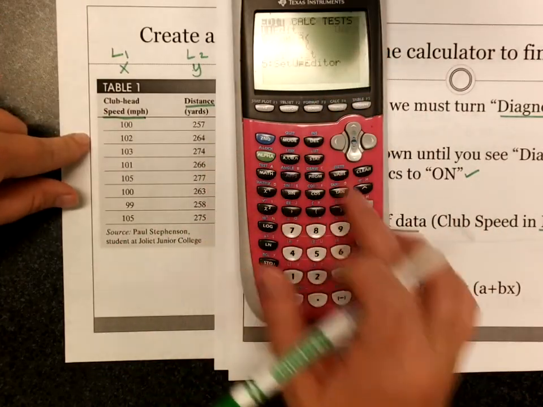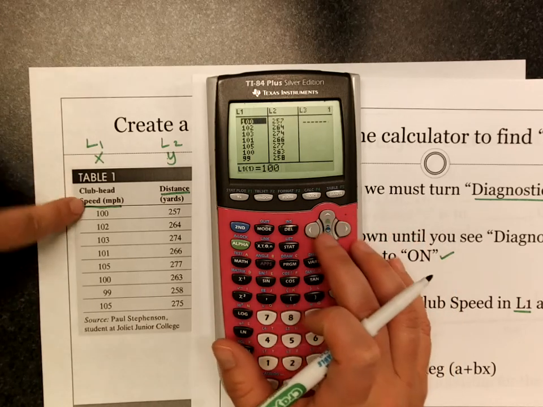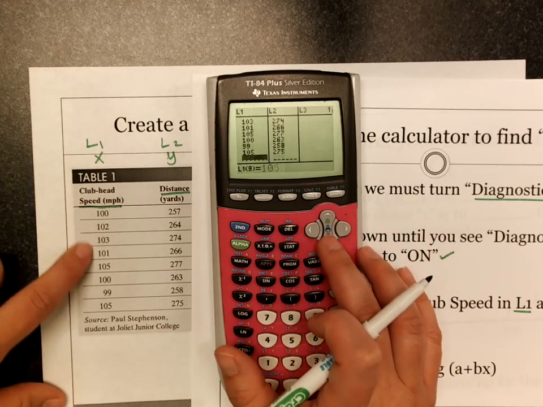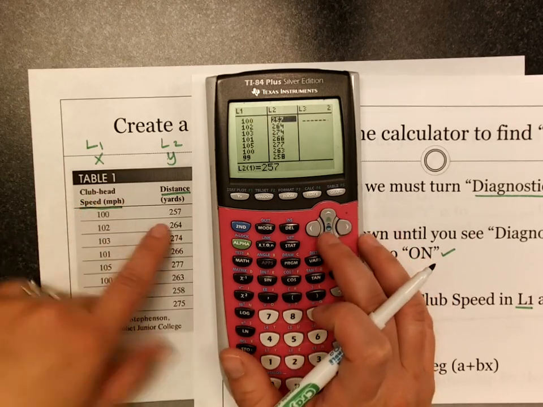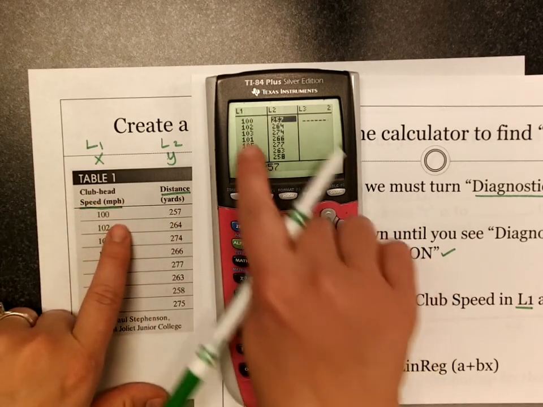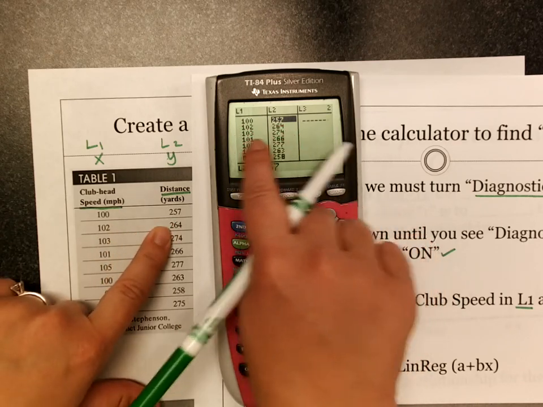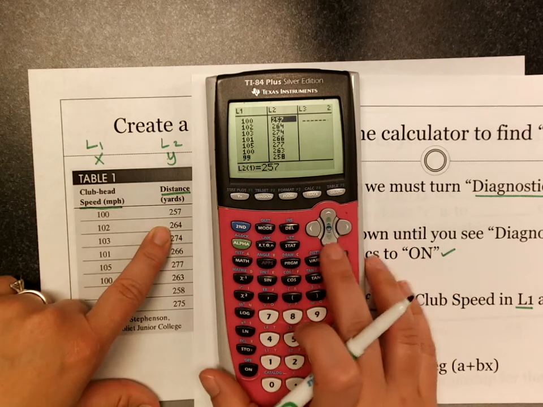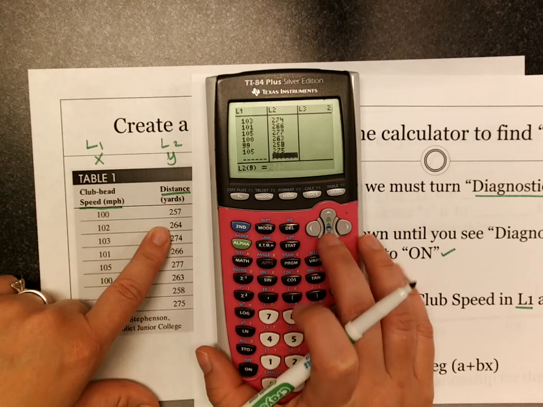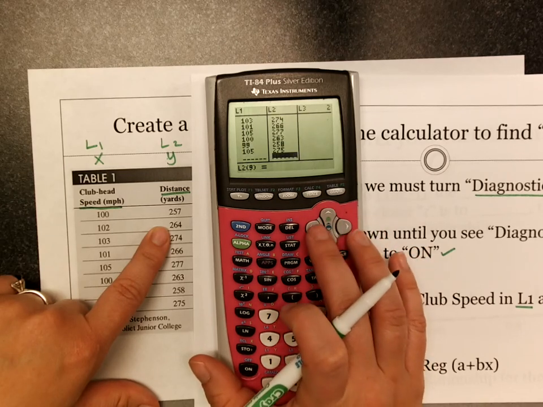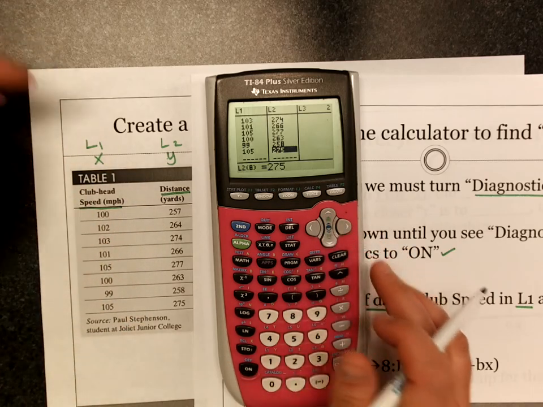So remember, if you go to Stat and then enter for Edit, I already did this. So you put in all your numbers for club head speed in that order. Be very careful to go straight down, don't skip any. And then you have to make sure the distances match up. So 100 and 257 should be in the same row, 102 and 264. So make sure they line up as you type them all in. I think there's 8. So your cursor should be at the 9th position. There's 8. So I'll let you type all those in.